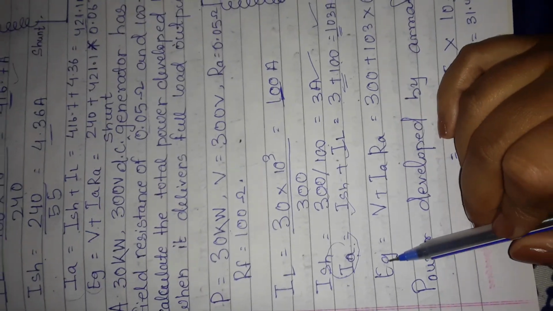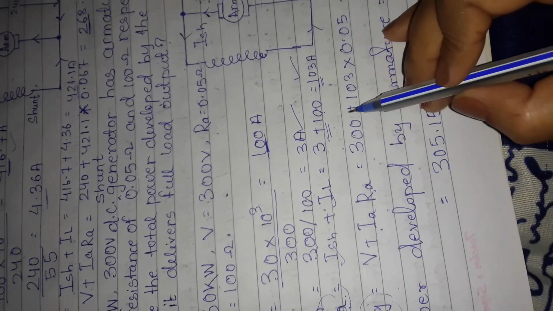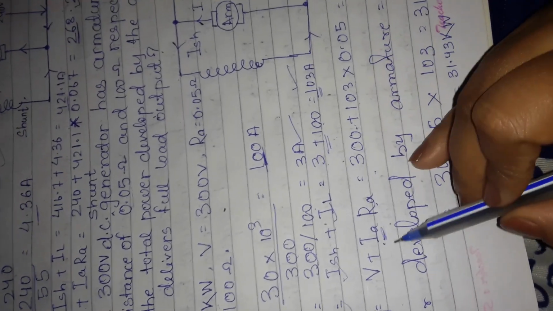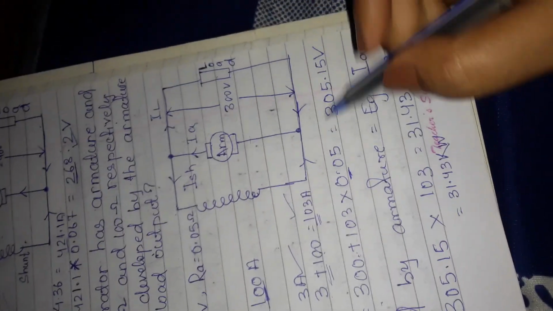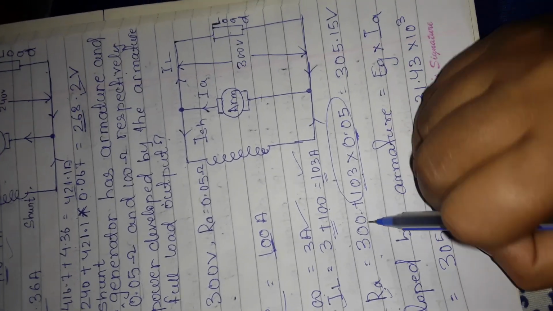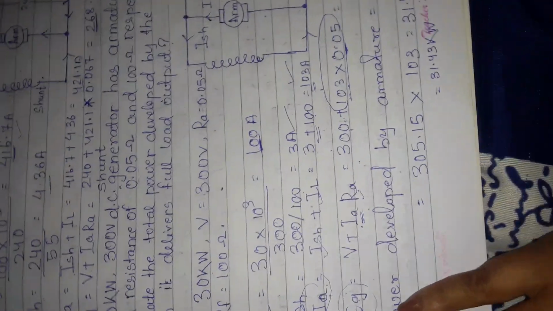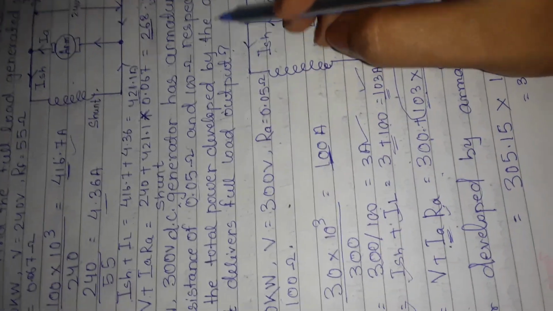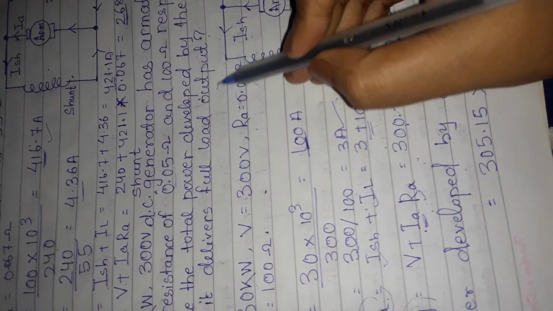Next, the generated EMF is equal to V plus IA RA. So voltage is 300 plus armature current 103 into armature resistance 0.05 ohm. First we have to multiply these two things, then we add it to 300, and we get 305.15 volt.